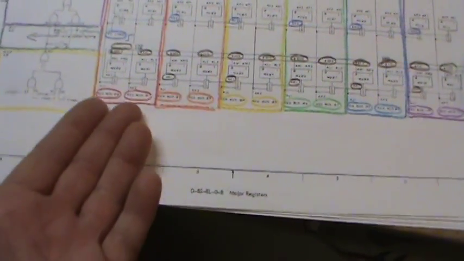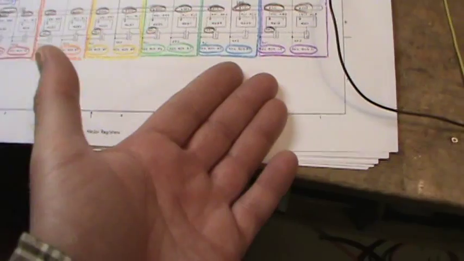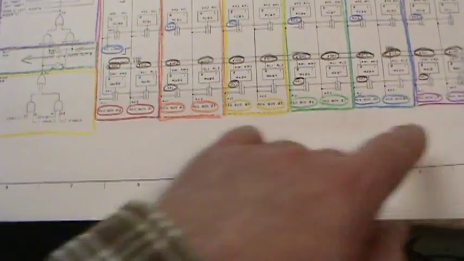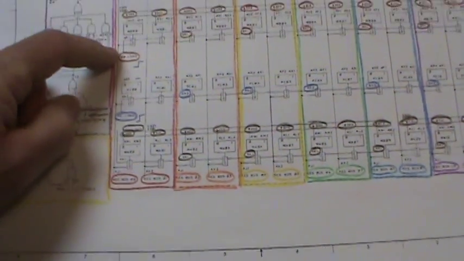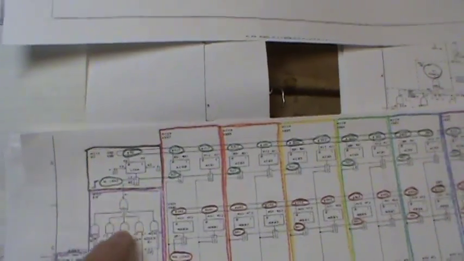The data comes in on these circled lines: red, orange, yellow, green, blue, and purple. 12 bits. And then they're clocked. So there's a clock line for the whole row of flip-flops for the memory address, for the program counter, for the memory buffer load, and for the accumulator. The accumulator has a link, which is a 13th bit.